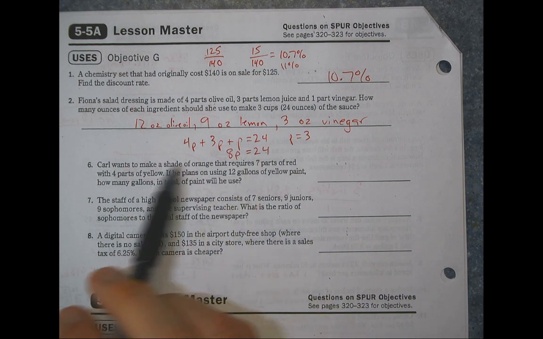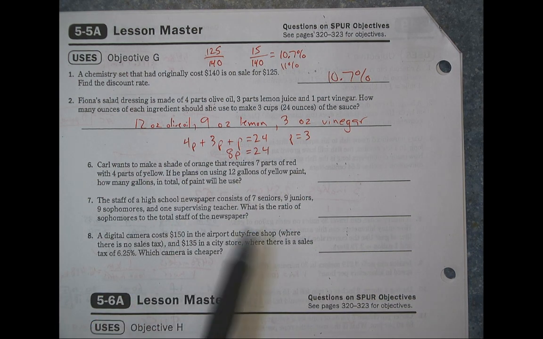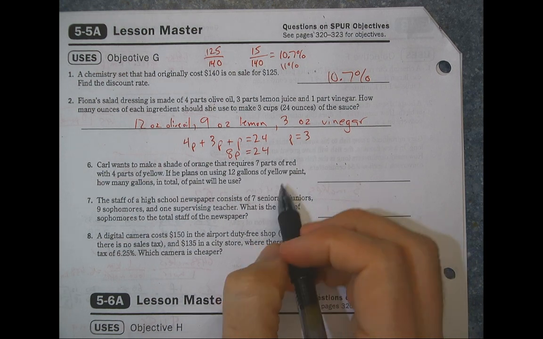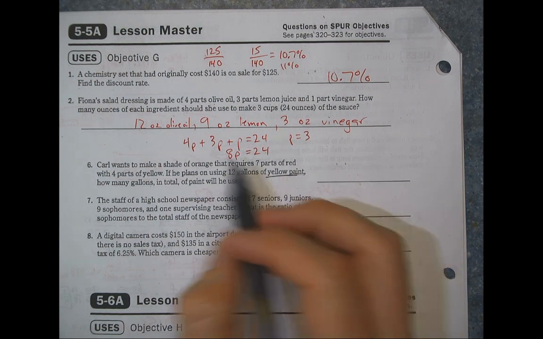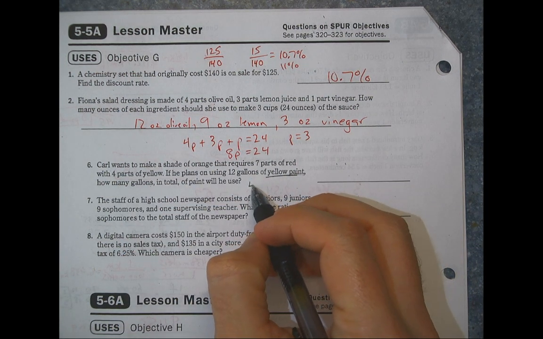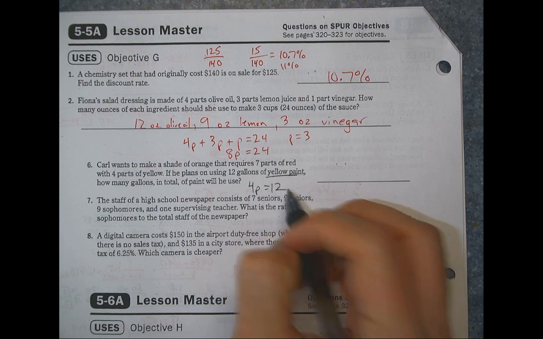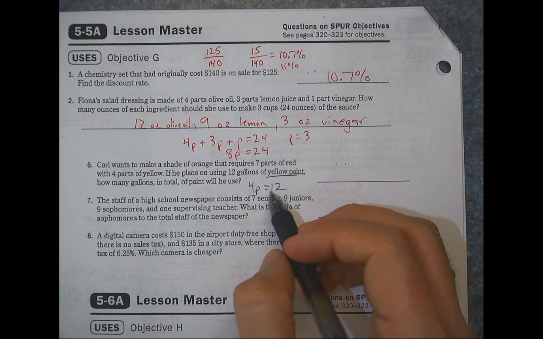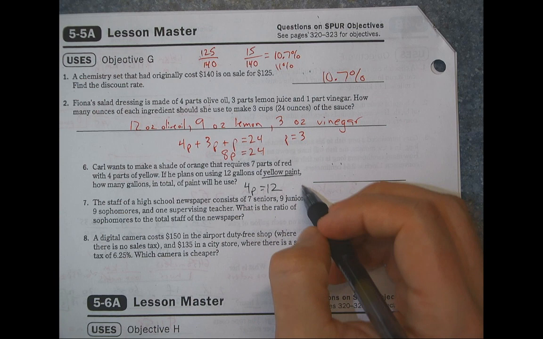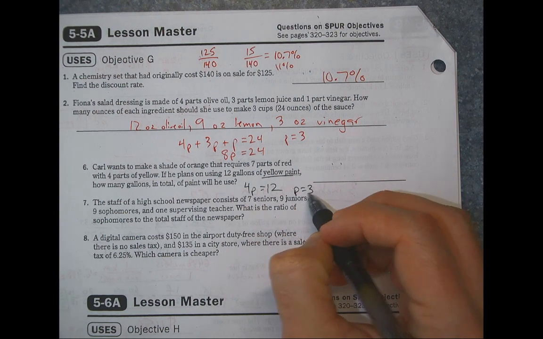So we're not adding these to a total of 12 because the 12 gallons doesn't represent the total gallons we're using. The 12 gallons is just the yellow paint. So that's the 4 parts. So 4 parts equals 12 on its own, not adding the 7 in. So we're going to go ahead and divide by 4 here, which means each part is worth 3.